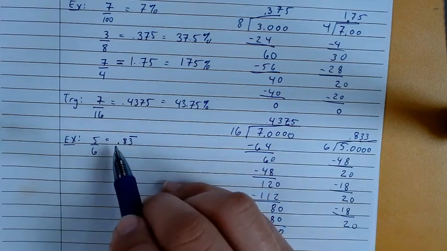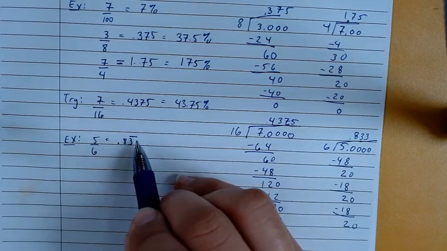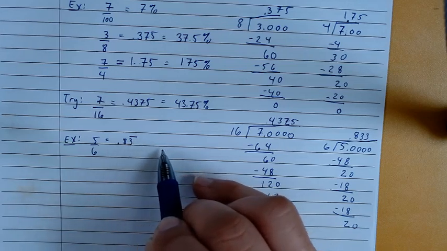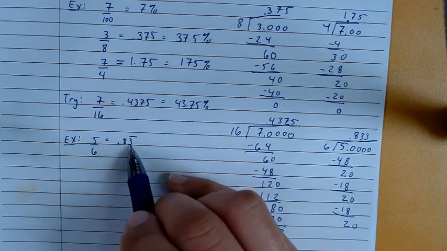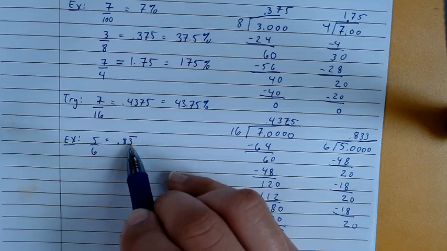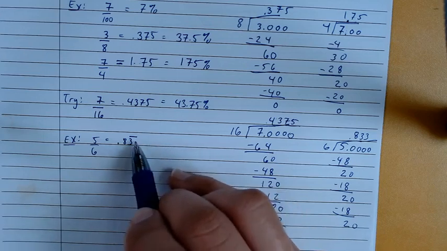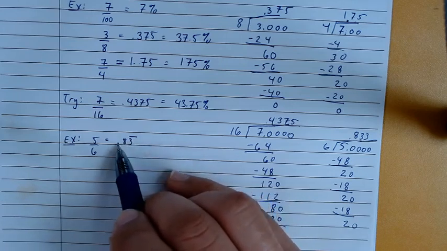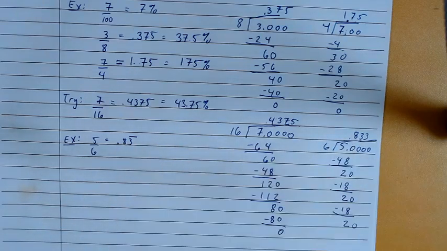So if we had 0.835 and there was a bar over the 3 and the 5, it would be 0.835353535. But if we had 0.835 and just had the bar over the 5, not the 3, then it would be 0.8355555. The numbers that have the bar over them, those are the ones that repeat. So by putting the bar over the 3, that means you have 0.8, and then the 3 repeats forever.